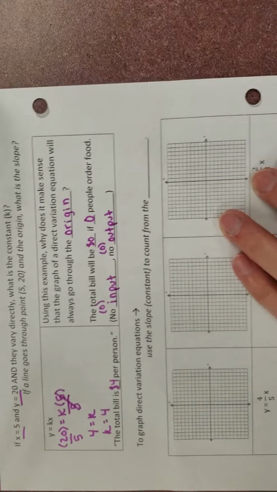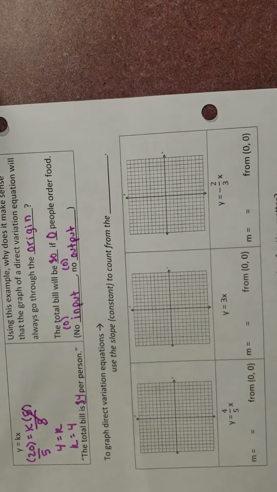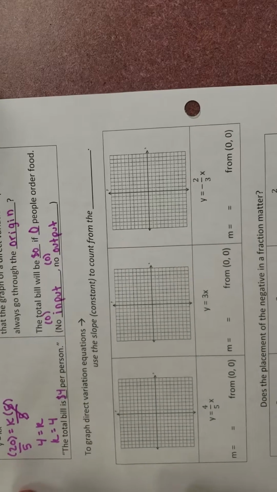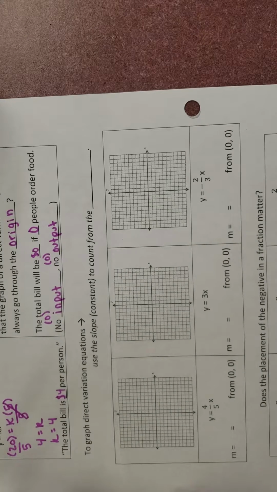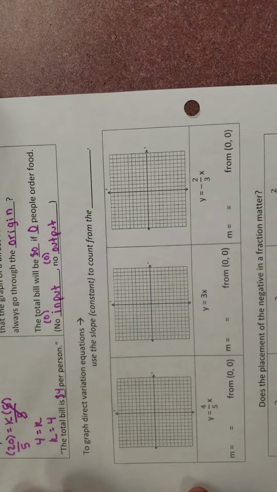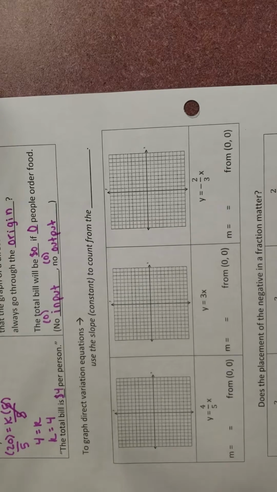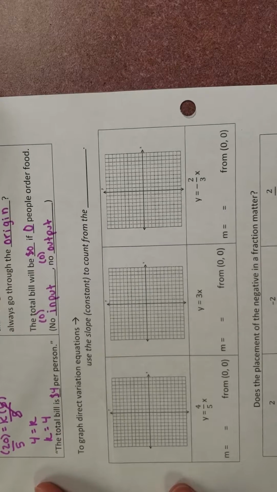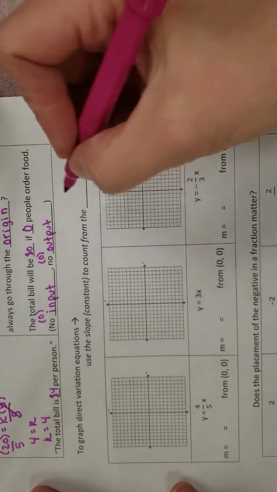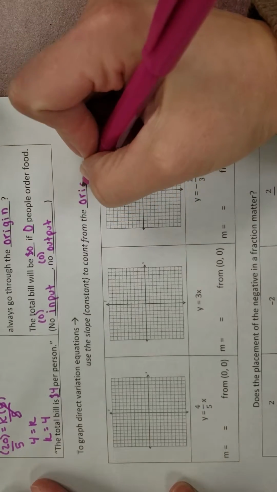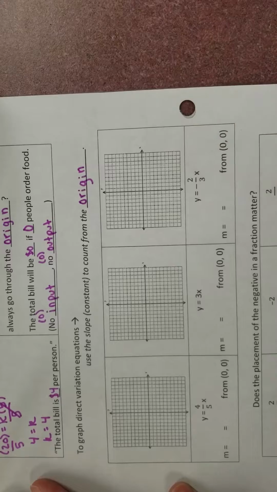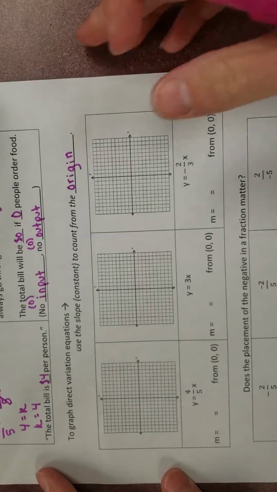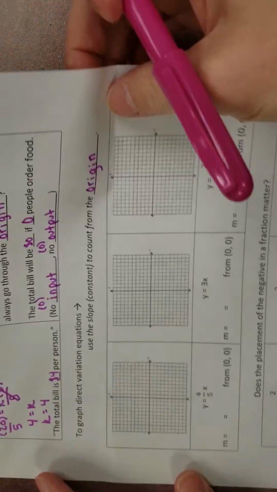Okay, so we can use this to help us graph an equation that's written in this direct variation form. We are going to use the slope, which is also the constant, we proved that they are the same, to count from the origin. I know that sounds weird right now. We will do several examples in a moment.